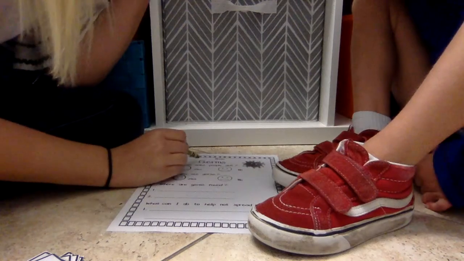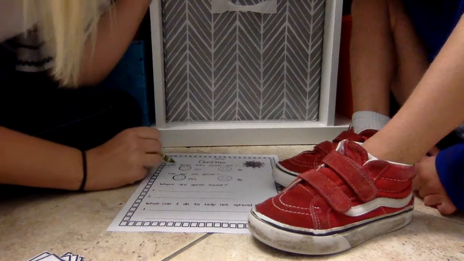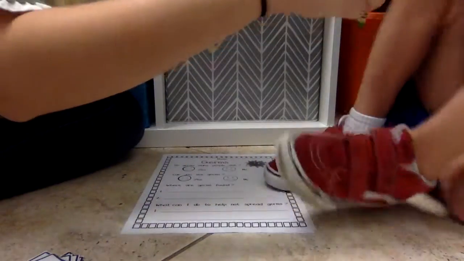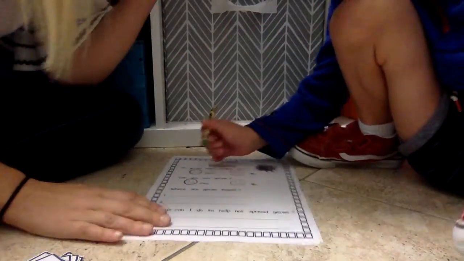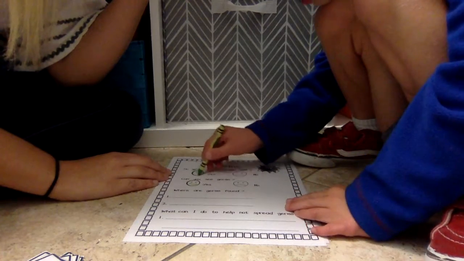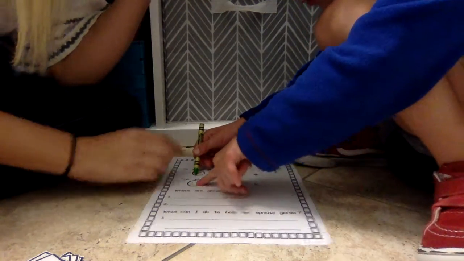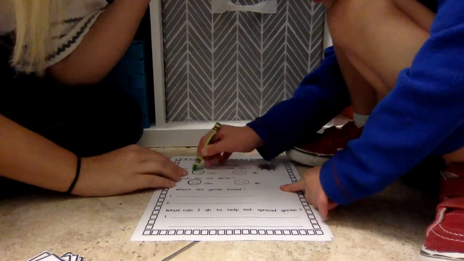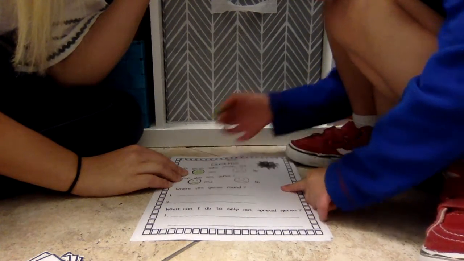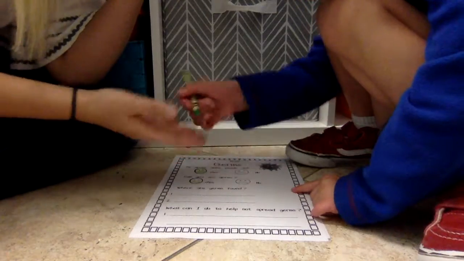So let's take a look at our worksheet. It's called germs. Do germs make people sick? Yes or no? Yes, they do. Can you color in yes for me? Good job. Nice work. Awesome. Can I see the crayon?